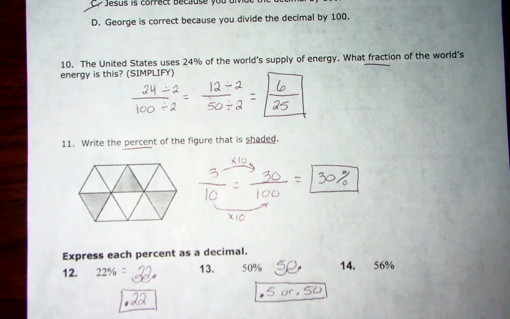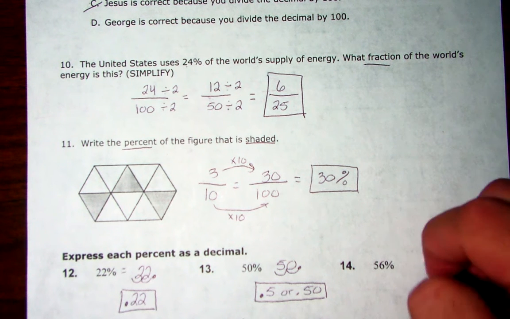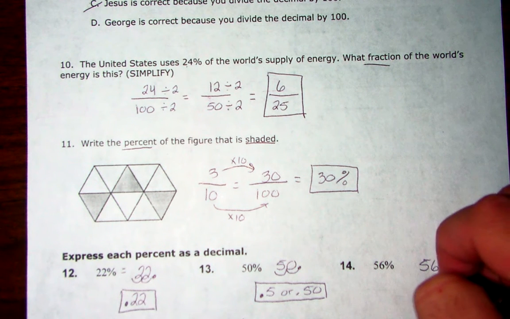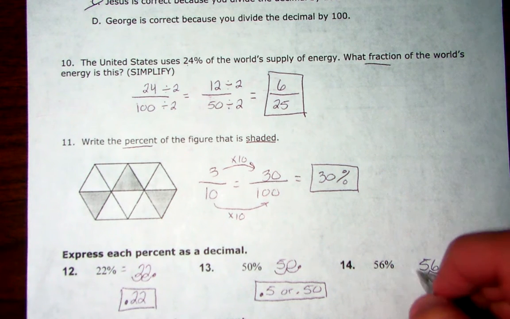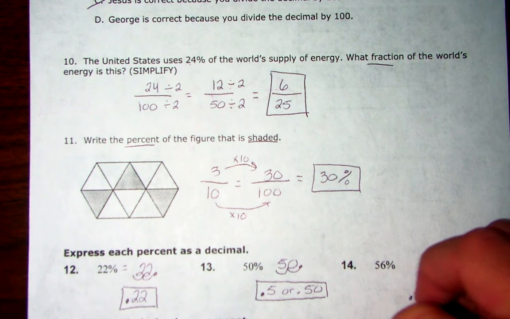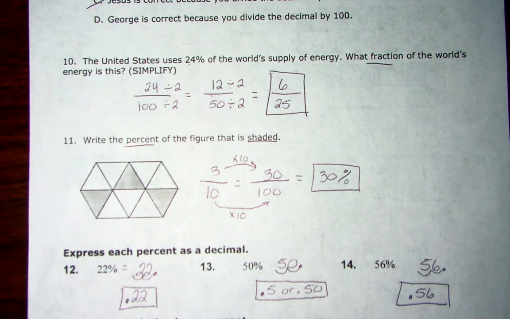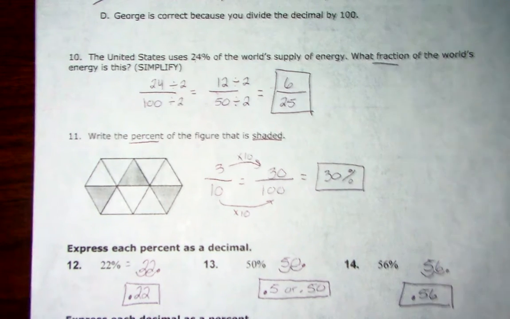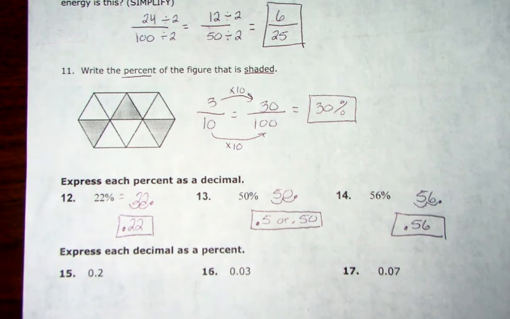Number 14. Again, cover up your percent sign. There's still no decimal there, so put it at the back. Now move your decimal 2 places to the left. There you go. You just converted percents to decimals. All right. 15, 16, 17.